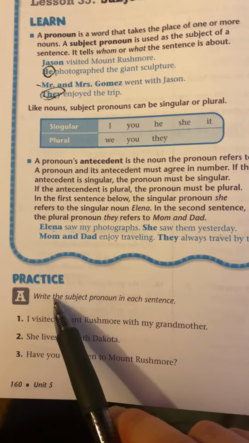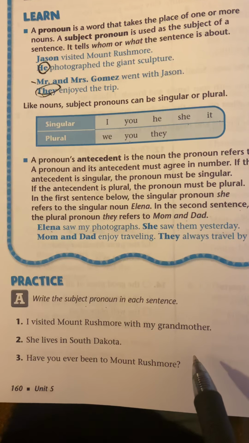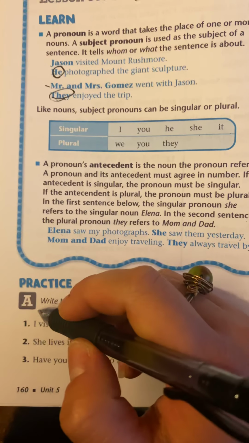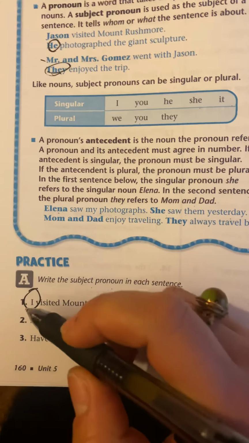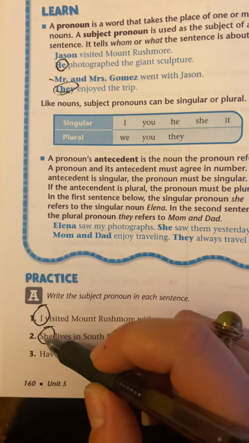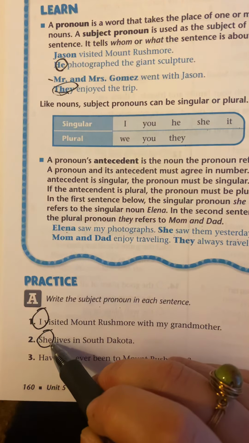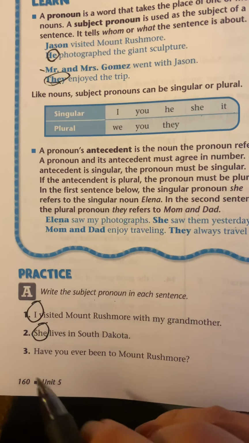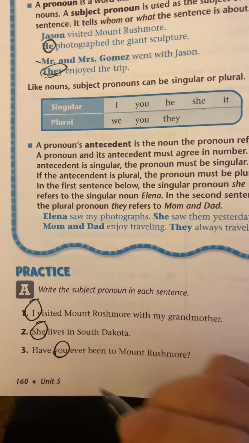Okay, so practice A. Write the subject pronoun in each sentence. I visited Mount Rushmore with my grandmother. What is the pronoun? That would be I. She lives in Dakota. What is the pronoun? She. Remember that you can replace something. You can replace she with, I don't know, Mrs. Lane lives in South Dakota. Have you ever been to Mount Rushmore? What is the pronoun? You.